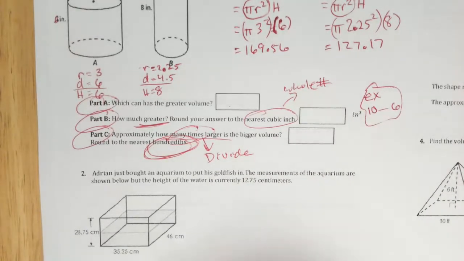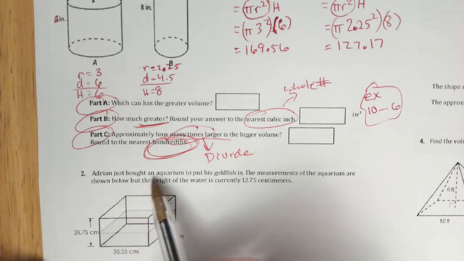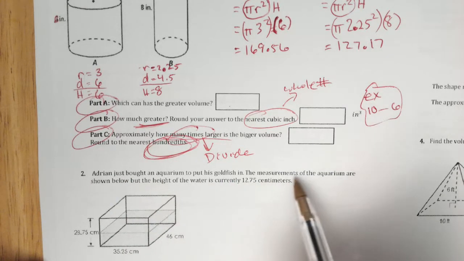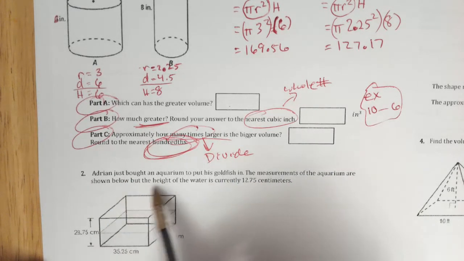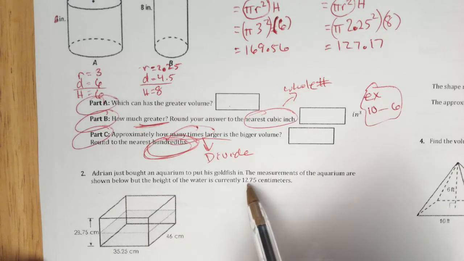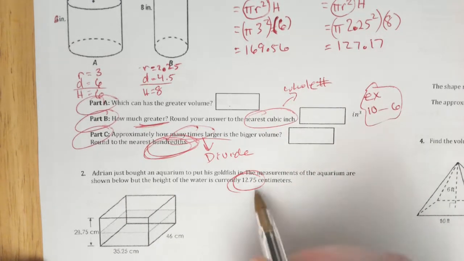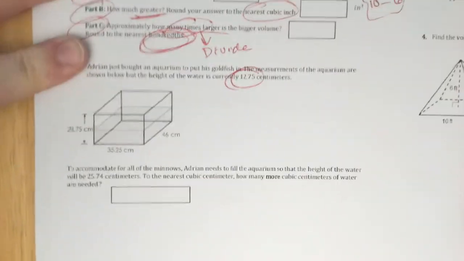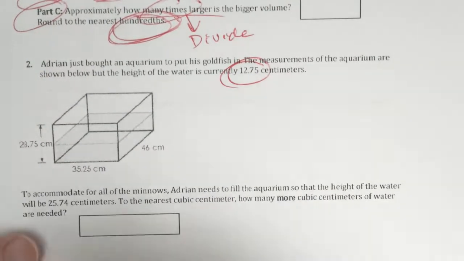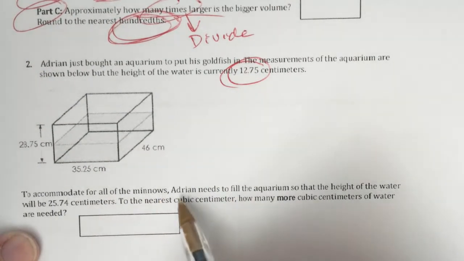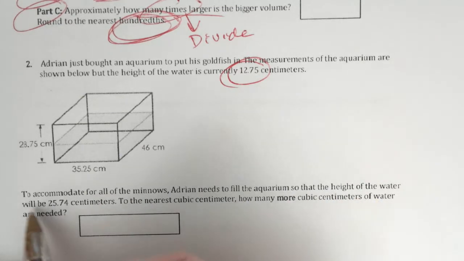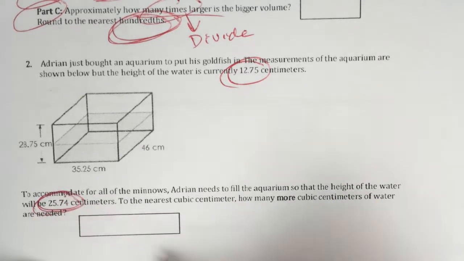All right, so number 2, Adrian just bought an aquarium to put the goldfish in. The measurements of the aquarium are shown below. The height of the water is 12.75. All right, so that's the water height. And then to accommodate for all the minnows, Adrian needs to fill the aquarium with a height of water of 25.74. Okay, to the nearest cubic inch, how much more water does he need to add?